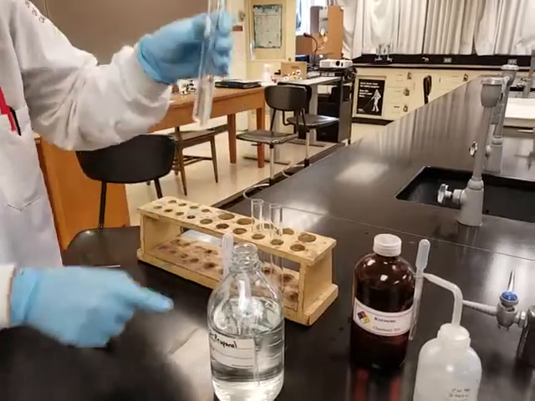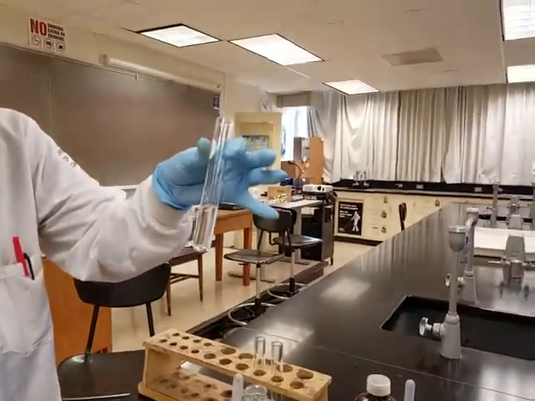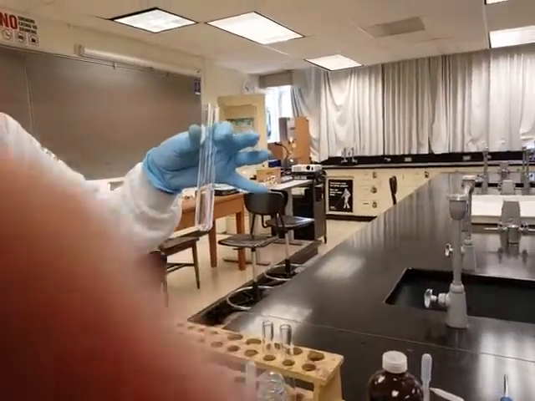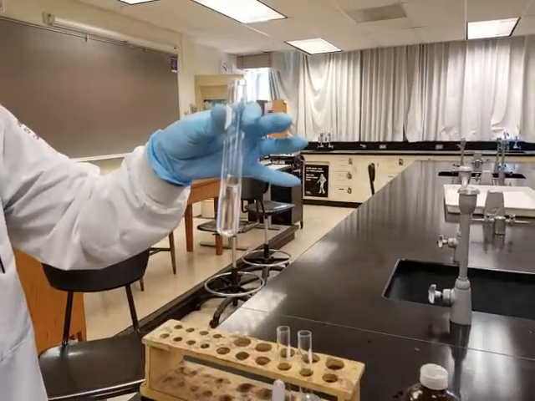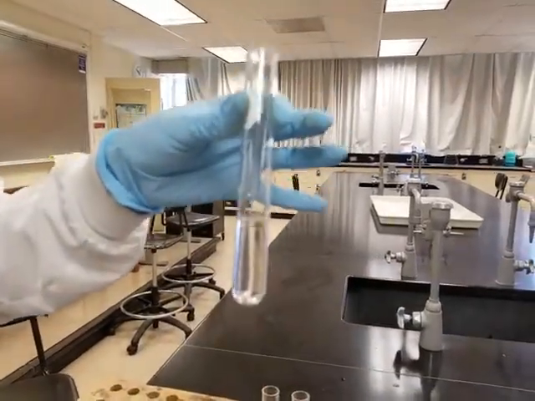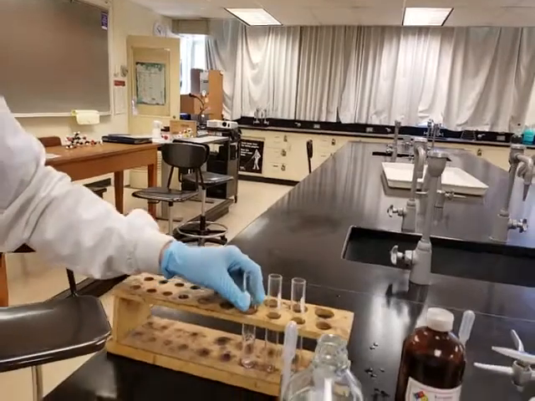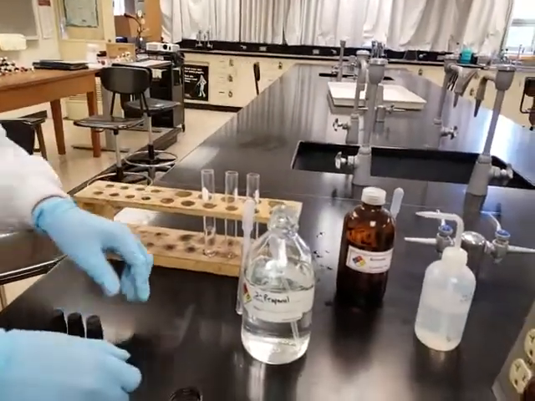I'm going to show you what it looks like before the shaking. Take a look at that. Can you see it? All right, so that was DI water and isopropyl alcohol.